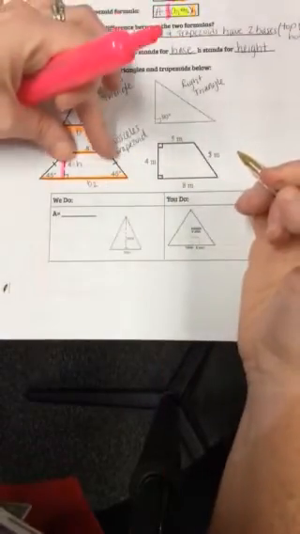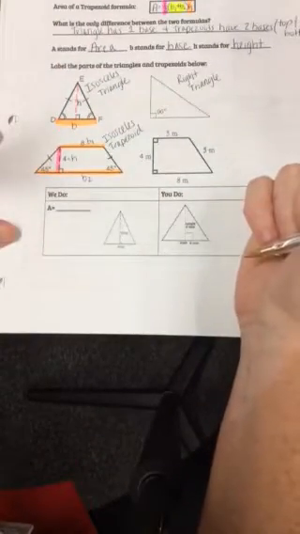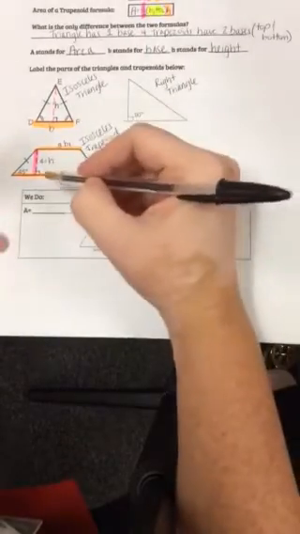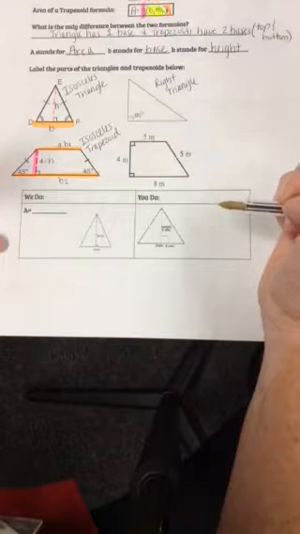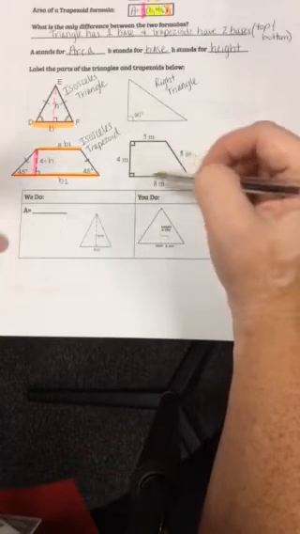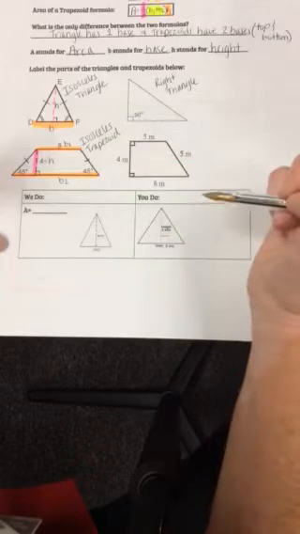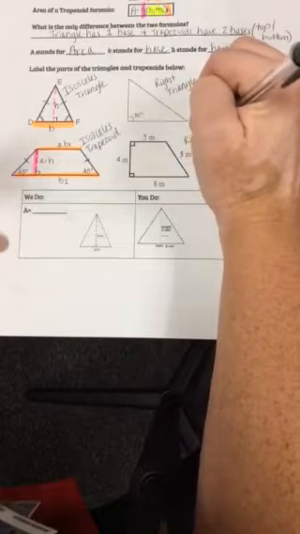If I were to take this top away, these lines would keep going all the way and form a triangle that had two equal sides. Now you try this one. Look for the right angle to see where your base and height would be. This one right here is not an isosceles trapezoid because this side is not equal to that side. This is called a right trapezoid.